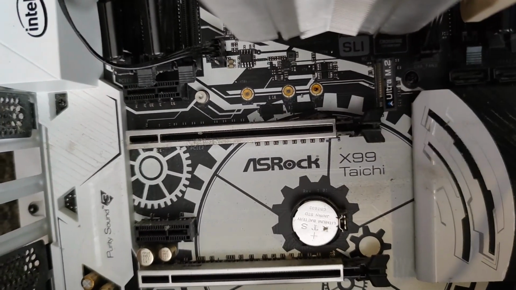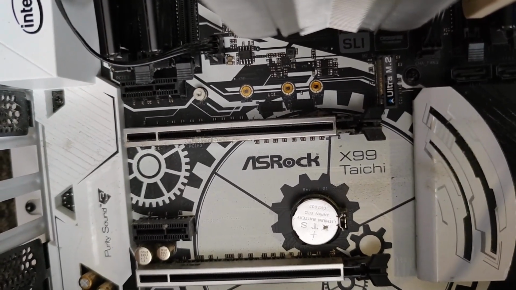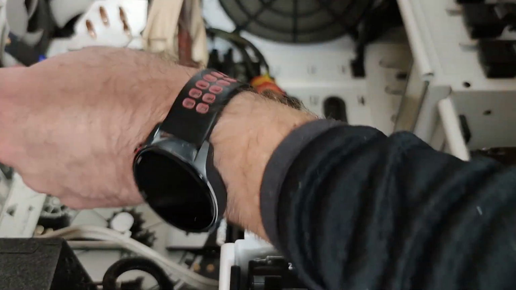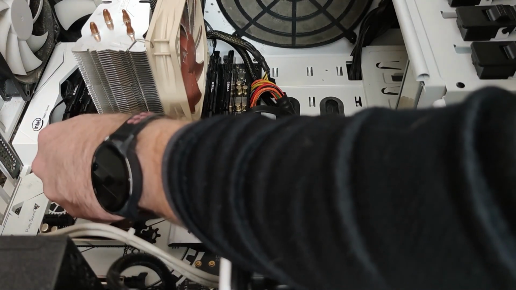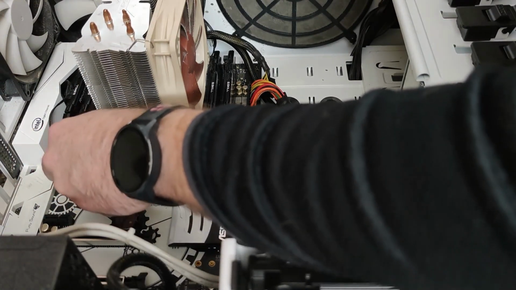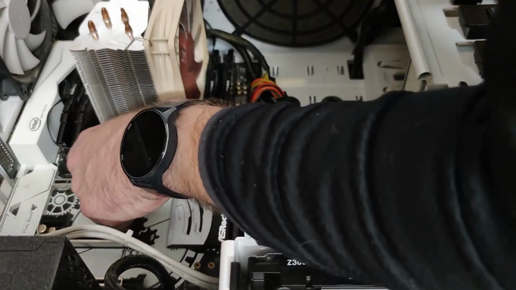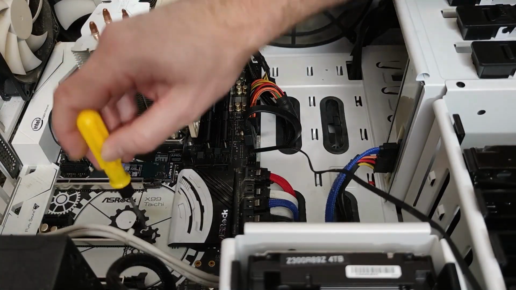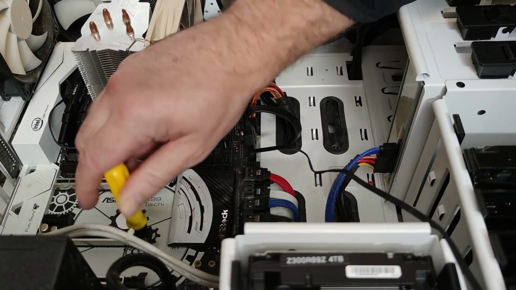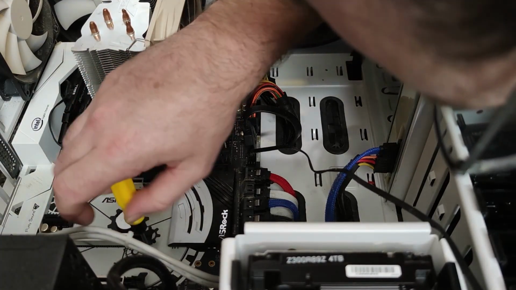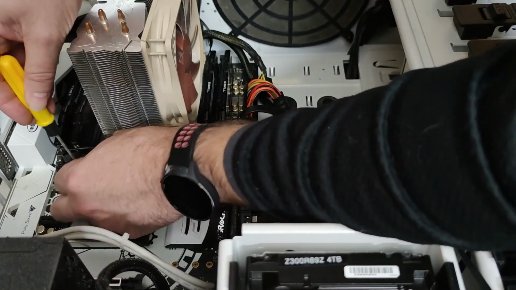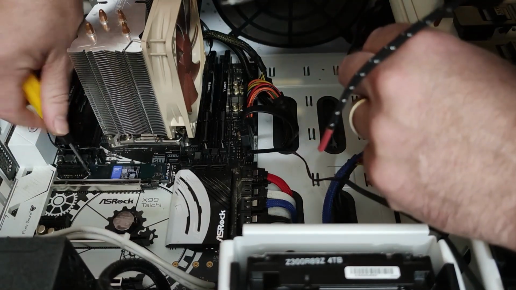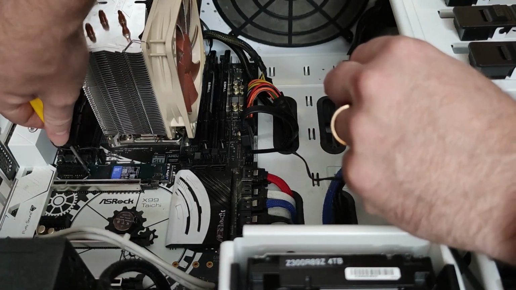So we are missing a screw for our NVMe drive, so we'll have to have a bit of a hunt around and see if we can find one. So we'll just take our NVMe drive and slot it in place. And we'll just take the screw from the other slot and use that. So we'll just screw that in place and make it nice and secure.